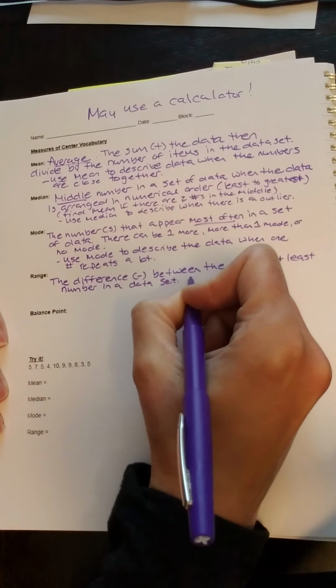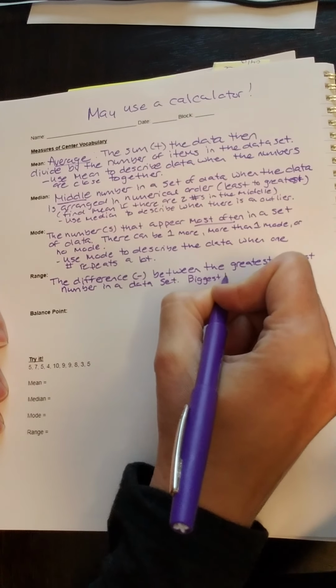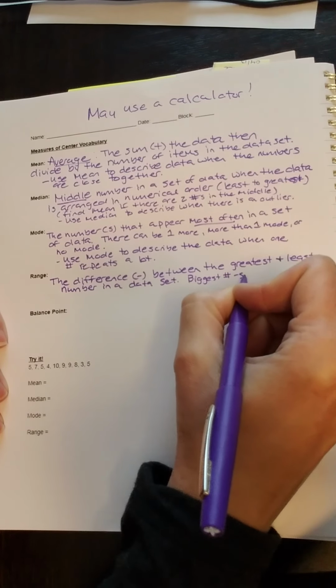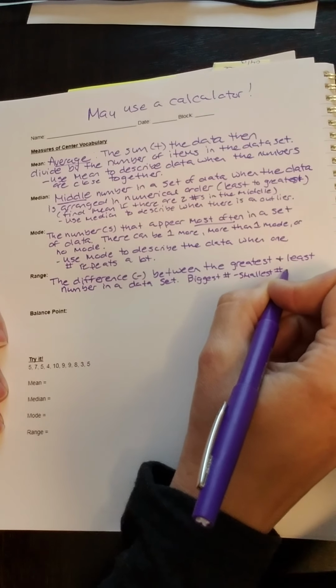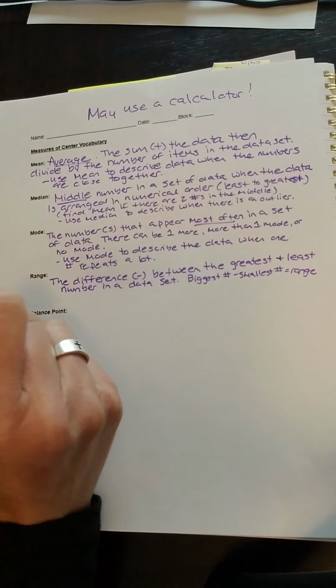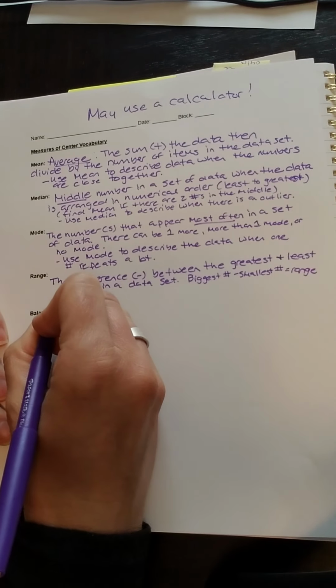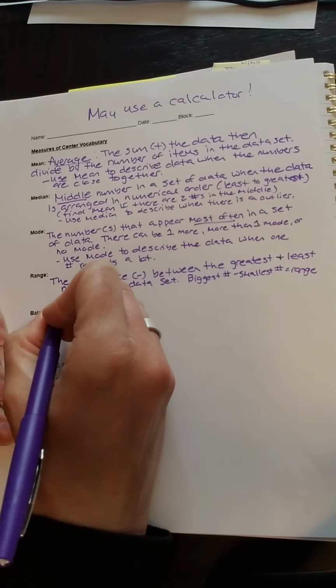Okay, so range is biggest number minus the smallest number, and that equals the range. Use the range when you're asked for the difference.